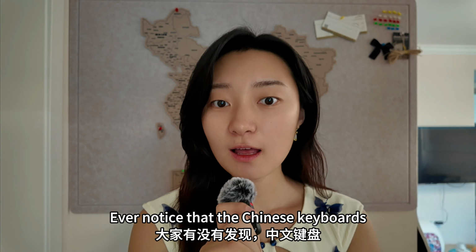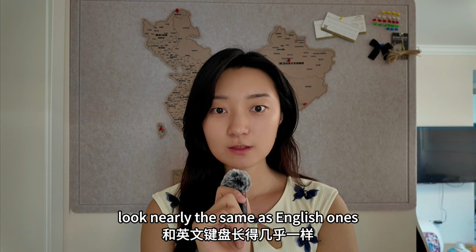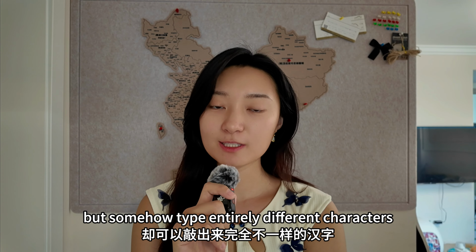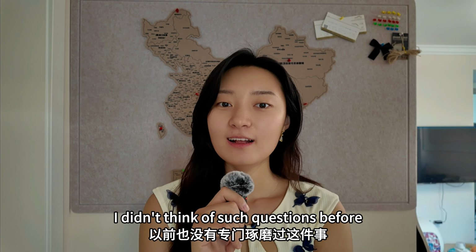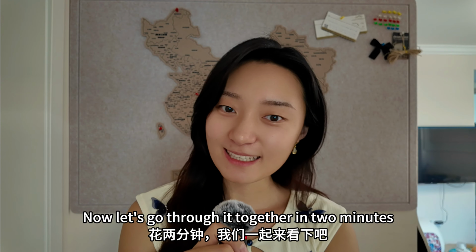Quick question. Ever noticed that Chinese keyboards look nearly the same as English ones, but somehow type entirely different characters? How does this work? Well, honestly, even as a Chinese, I didn't think of such questions before. Now let's go through it together in 2 minutes.